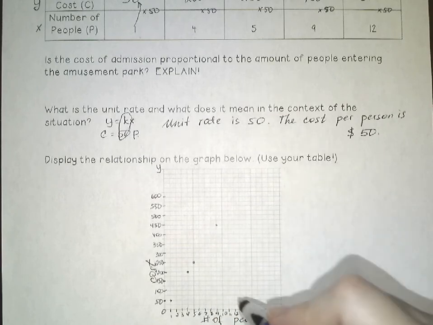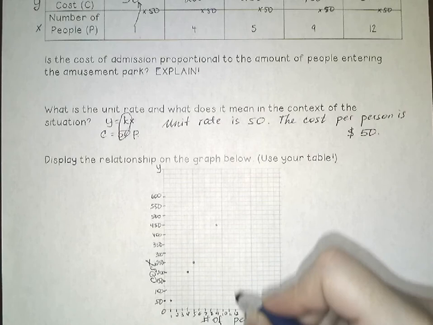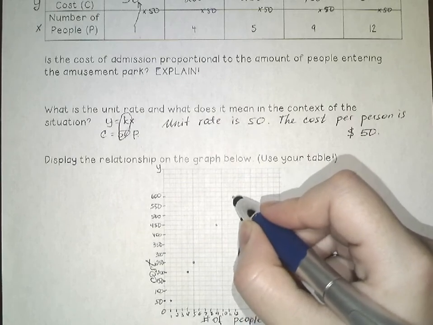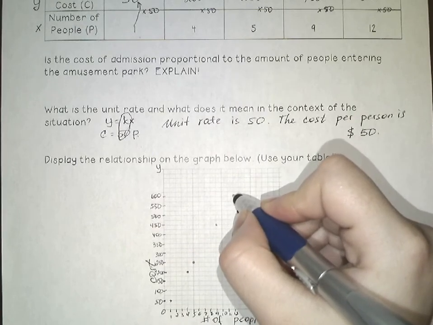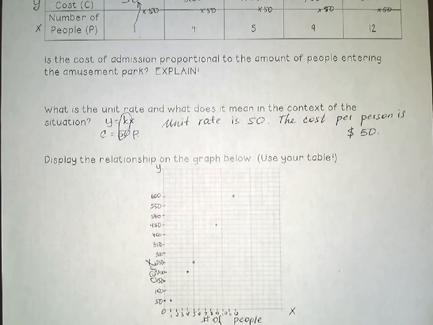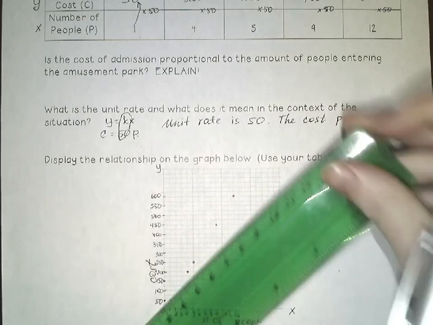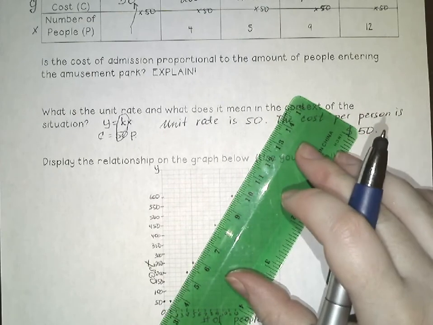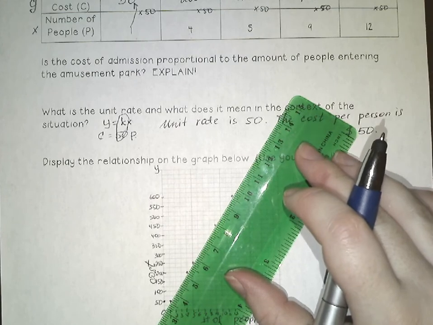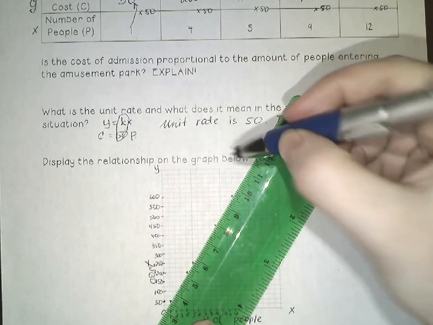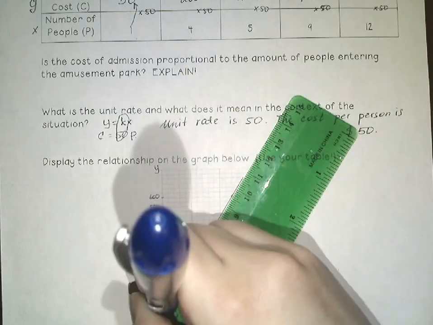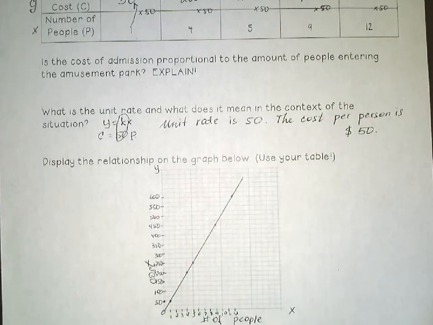And 12 people will pay 600. I can go ahead and connect these dots using my ruler, and see if I have a straight line that goes through the origin to prove again that this is a proportional relationship.